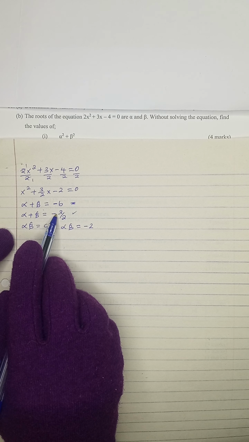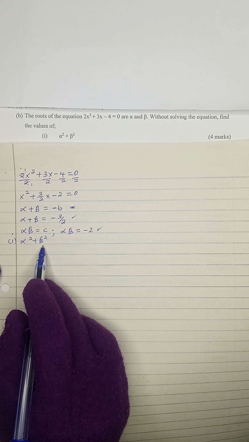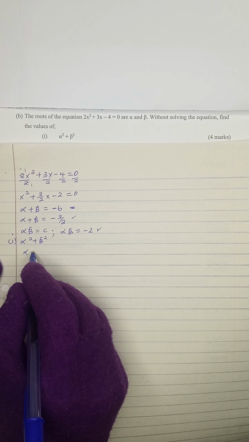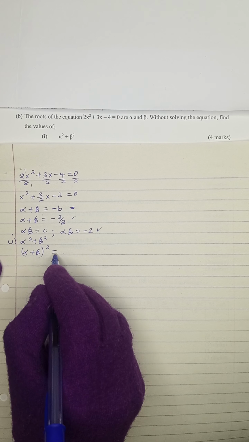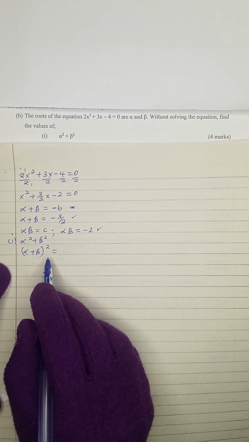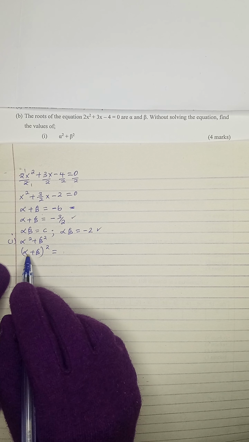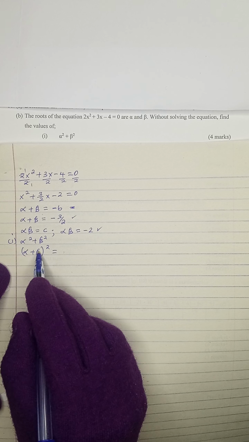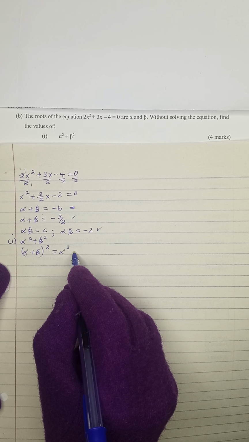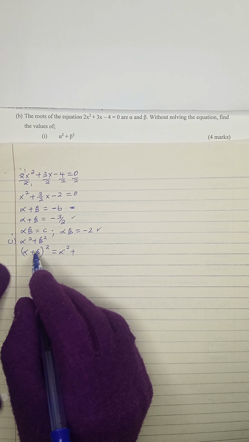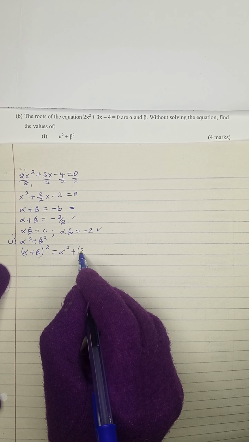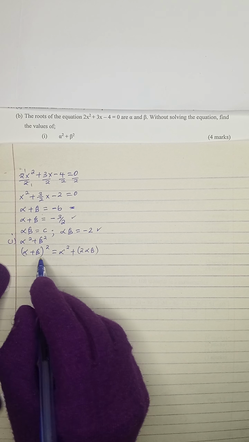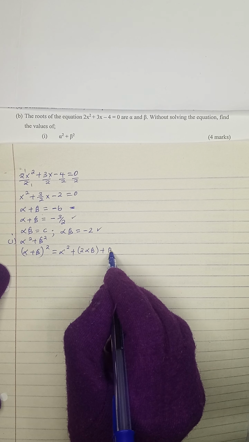If you are asked to find the value of alpha squared plus beta squared, the starting point is to recall that if I have alpha plus beta squared and I'm expected to expand, then using quadratic identities, the first term alpha squared, then plus 2 times the first term times the second term, that is 2 alpha beta, then plus the square of the second term.